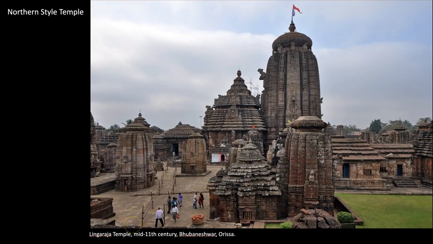Lingaraja temple, northern style, one layer, right? It ascends from one layer to another, beehive shaped all the way to the top. And we have a courtyard for people to gather.